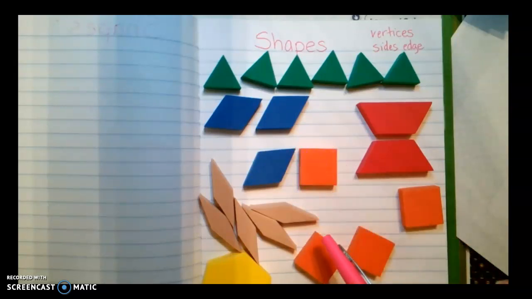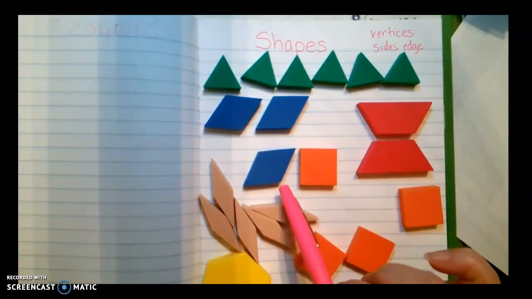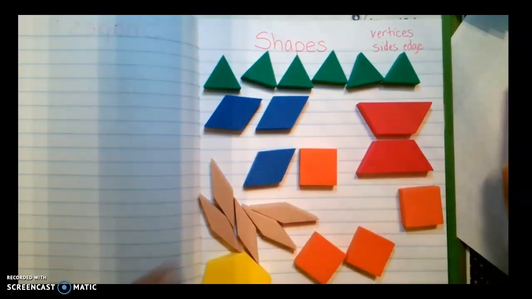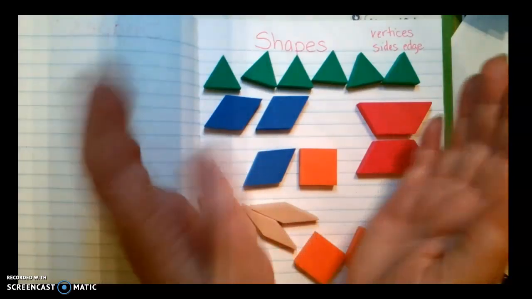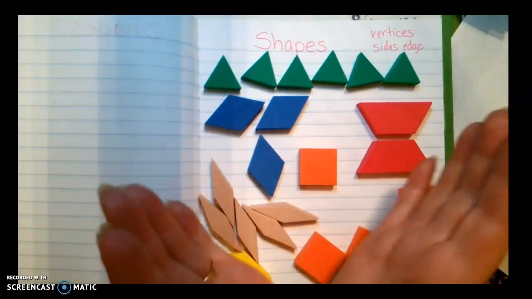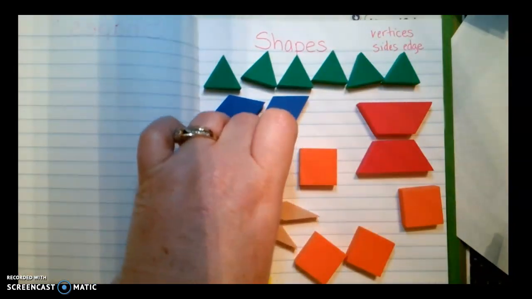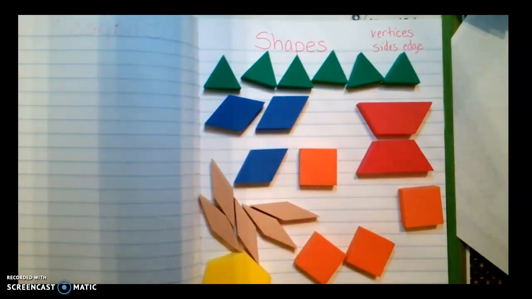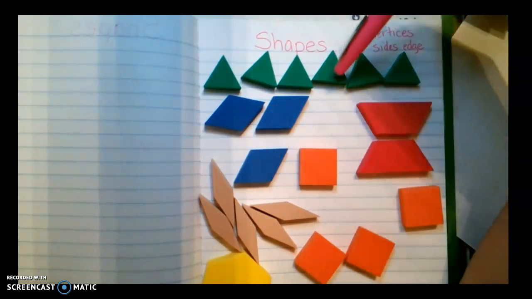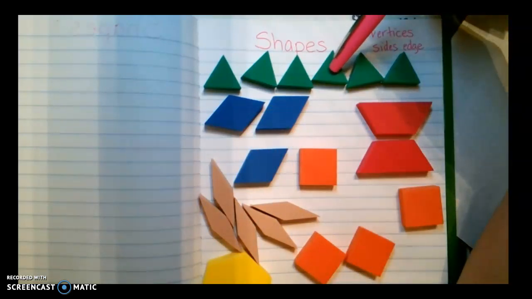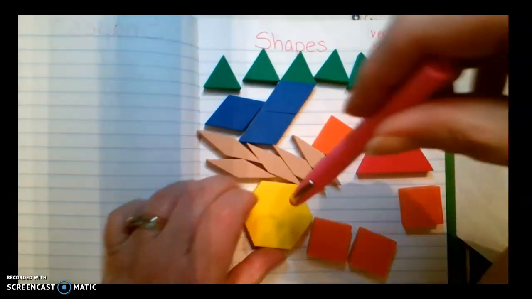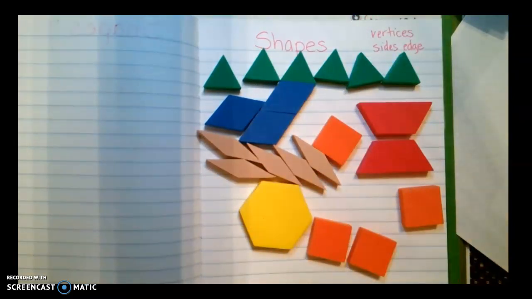So we're measuring the vertices or the angles on the corners of the shape. And here I can see these two angles are really, really wide. And then these angles, they're really narrow. So these vertices are not the same. But I know a triangle is a triangle because it has 3 sides and 3 vertices, and a hexagon is a hexagon because it has 6 sides and 6 vertices.